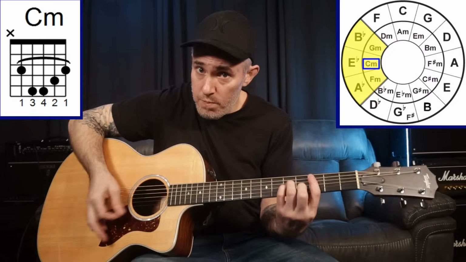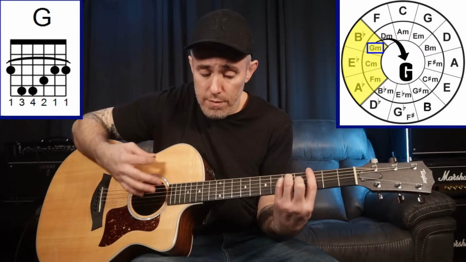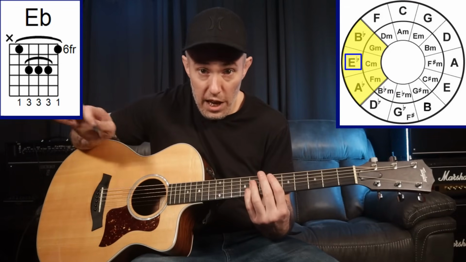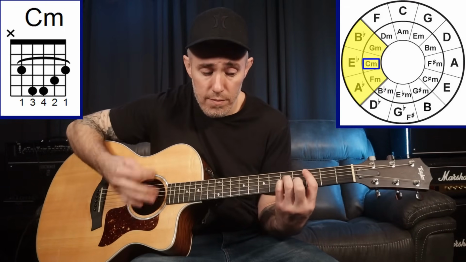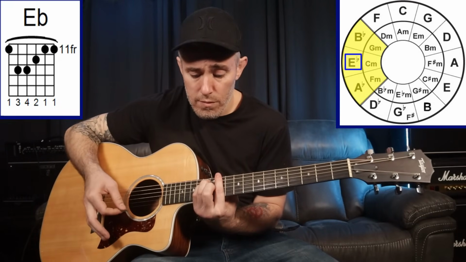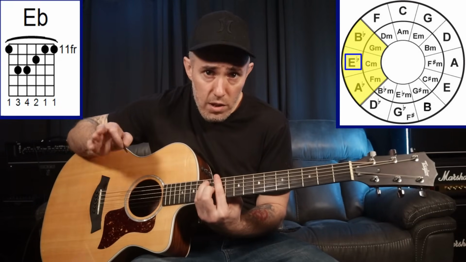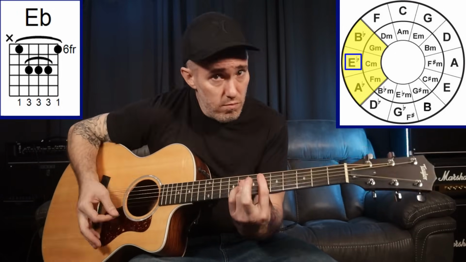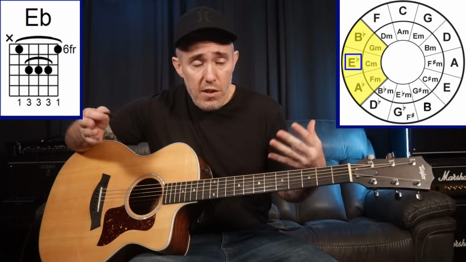So if you noticed in that demo, I played twice around. I played it like this one time. The second time around, I went like this. So it's a slightly different sound, but it's still an E flat major chord.